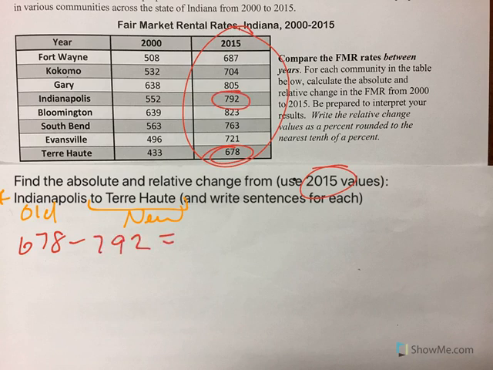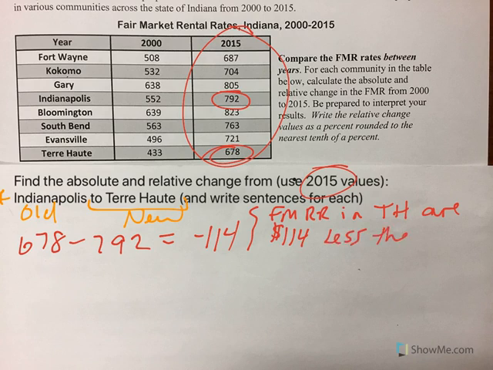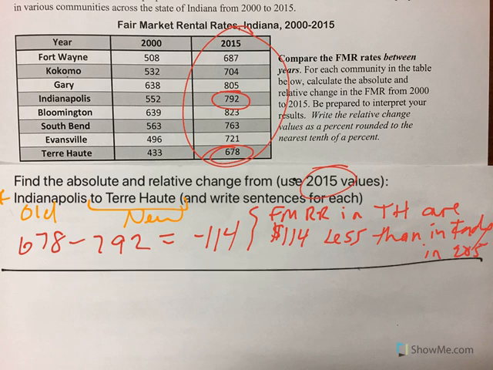So my absolute change is negative $114. Right? So that means the fair market rental rates in Terre Haute are $114 less than in Indy in 2015. All right, if we're going to stick with years there. Now, if I want to find the relative change, I take my absolute change, new minus old, right?